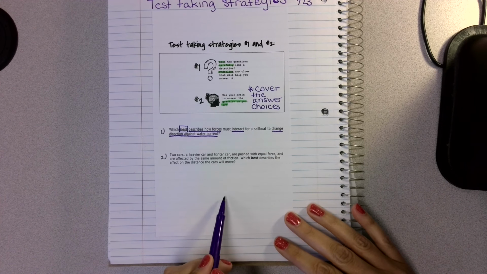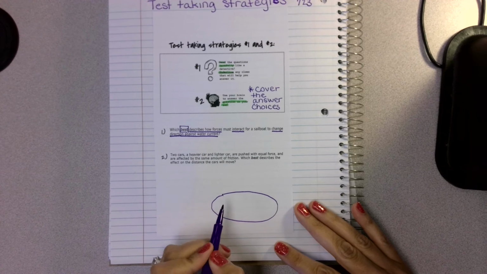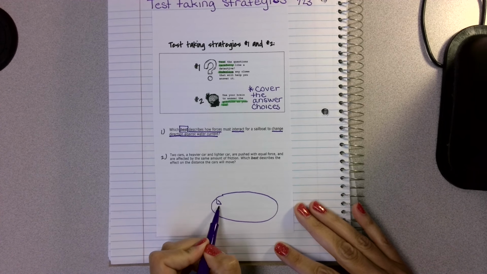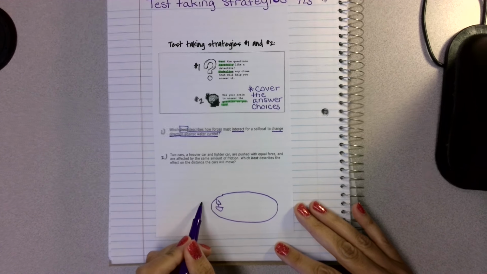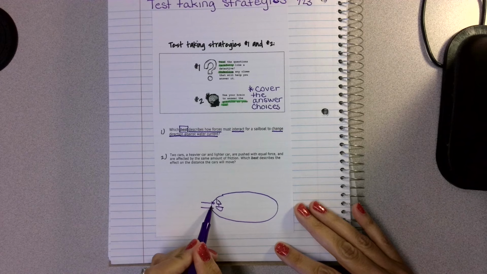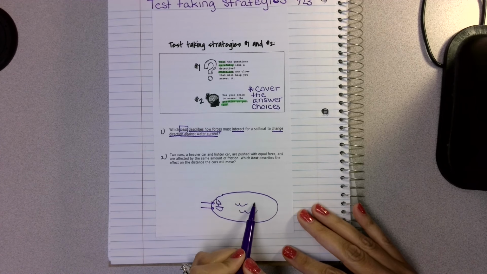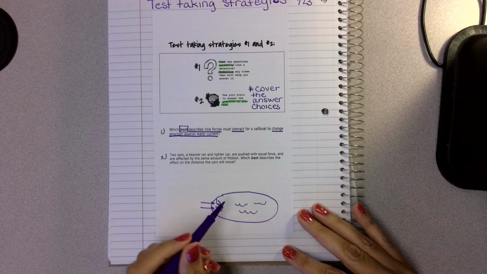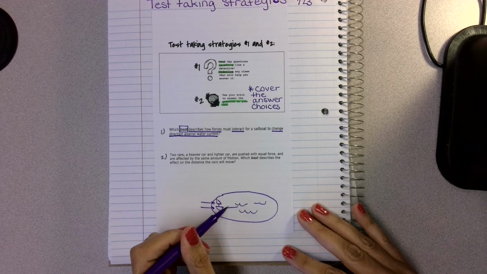So I'm going to draw just a simple picture. Here's my boat, and it's sailing along, going that direction. Well, there's water currents, and the water current is going opposite.